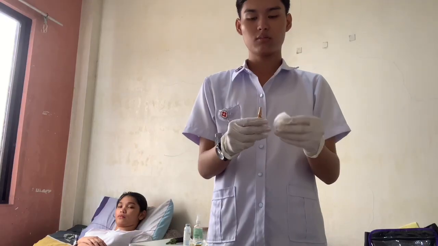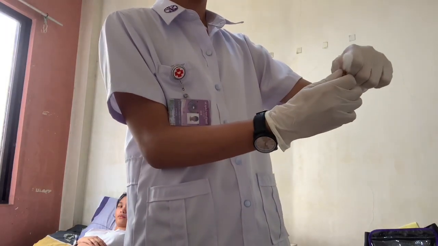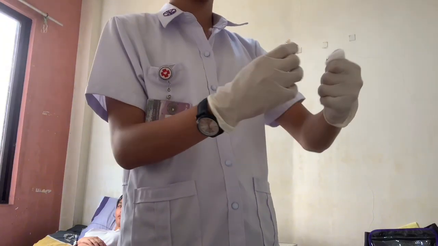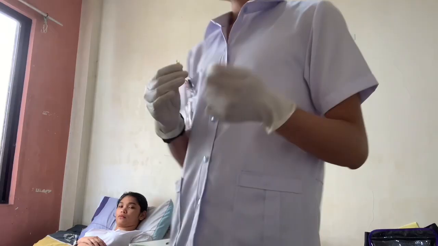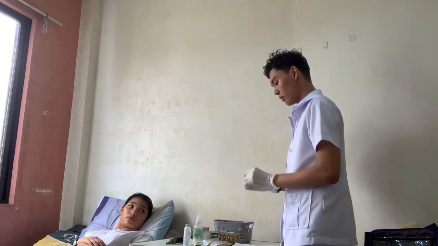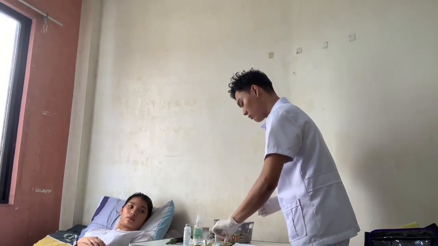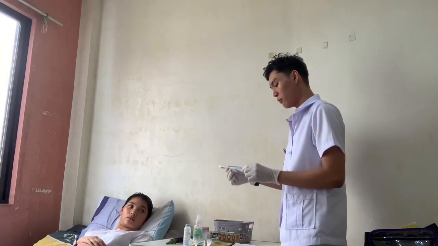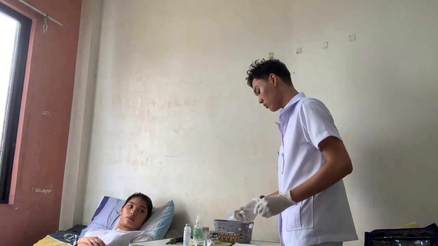So now, since I already broke the ampule, discard the neck of the ampule. And then, put the medication into the syringe.